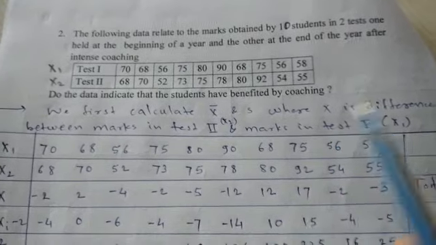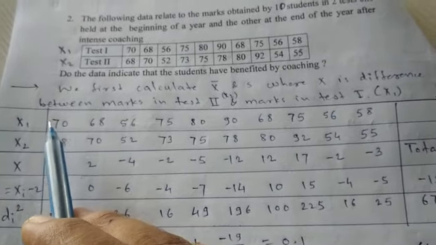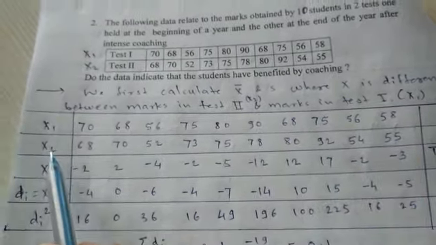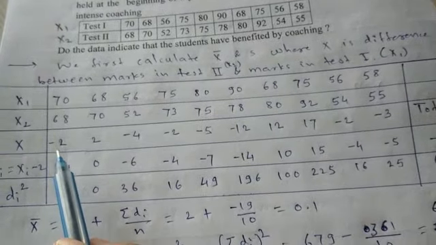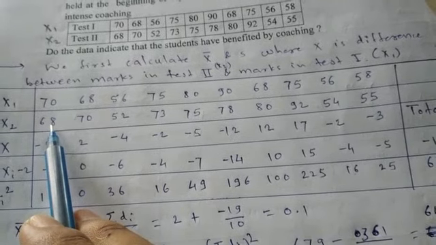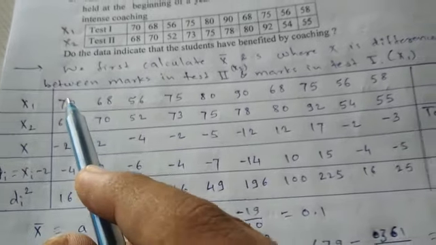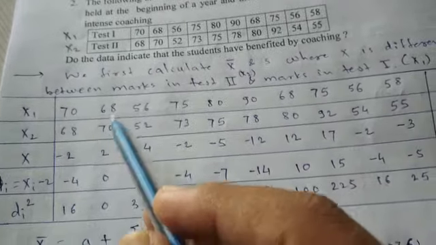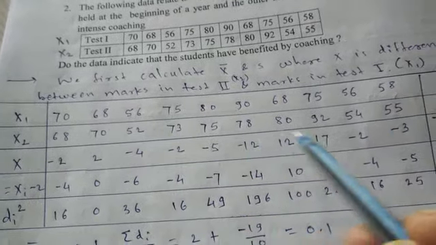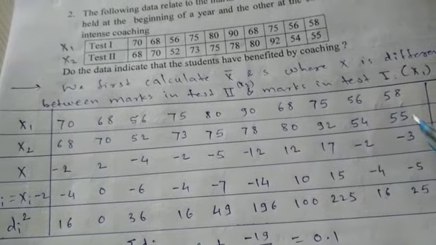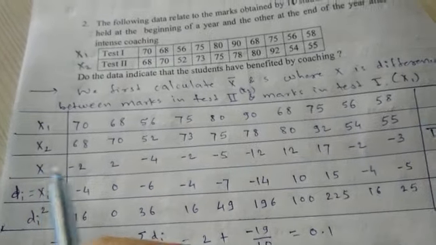So first we calculate x bar and s, where x is the difference between marks in test 2 and marks in test 1. So first row is marks in test 1, second row is marks in test 2, and third row is x, which is the difference between marks in test 2 and test 1. So 68 minus 70 is minus 2, 70 minus 68 is 2, 52 minus 54 is minus 4, and so on, 55 minus 58 is minus 3. So this is our x.